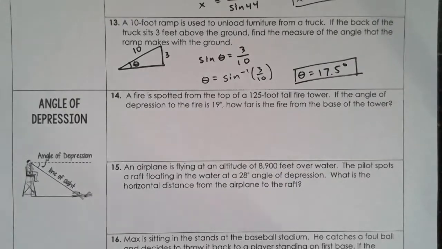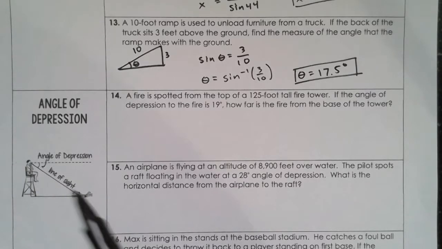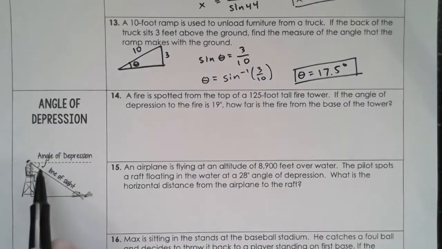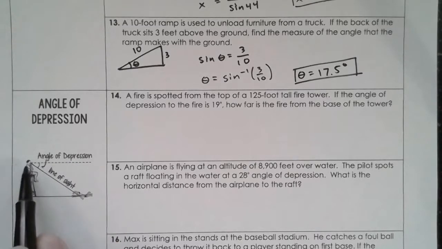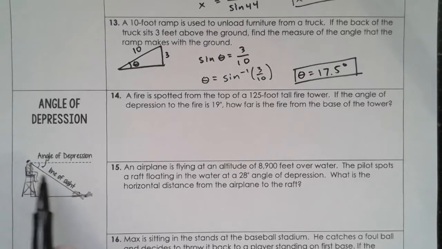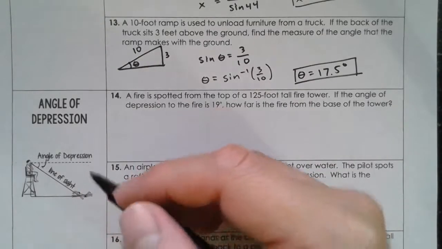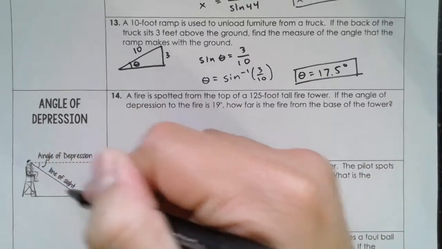Okay. Angle of depression is the one I was thinking of earlier. It's when you have a viewpoint from above looking down at something. So the line of sight is downward, and the angle of depression is formed by the horizontal line from the viewer's perspective to the line of sight looking down. It works the same way, except my triangle is generally flipped this way, right? So you have this triangle here.